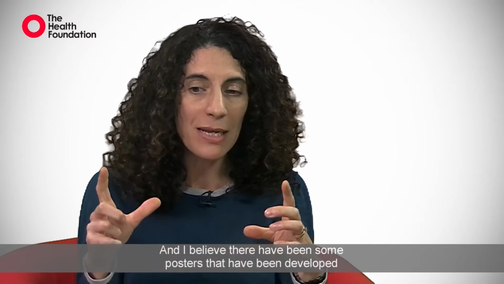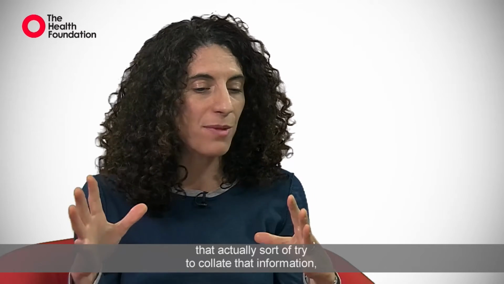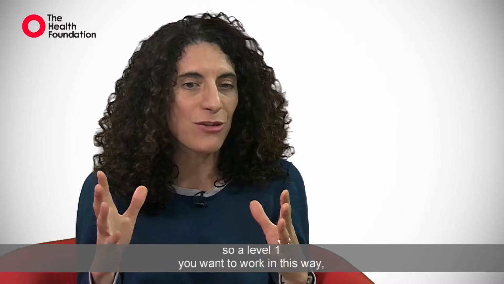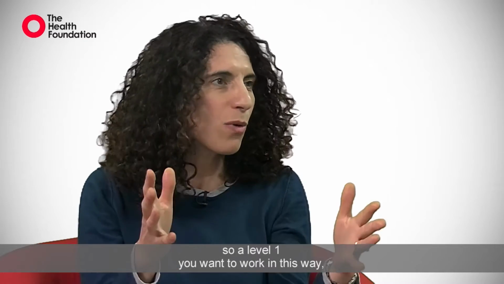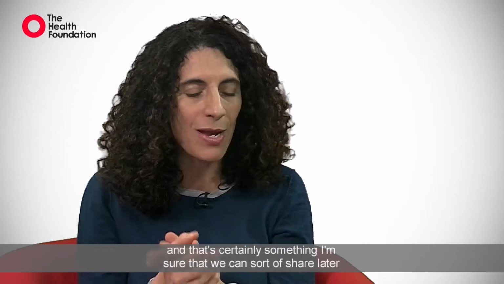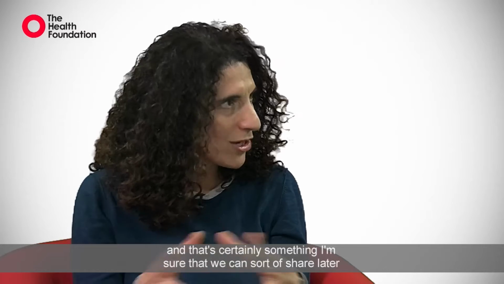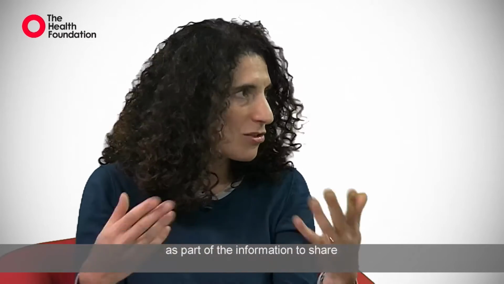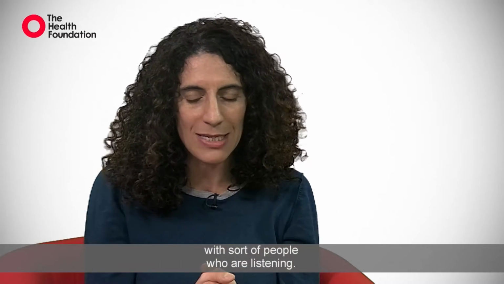And I believe there have been some posters developed that try to collate that information. So at level 1, you want to work in this way, at level 2, you want to work in this way. And that's certainly something I'm sure we can share later, as part of the information to share out with people who are listening.